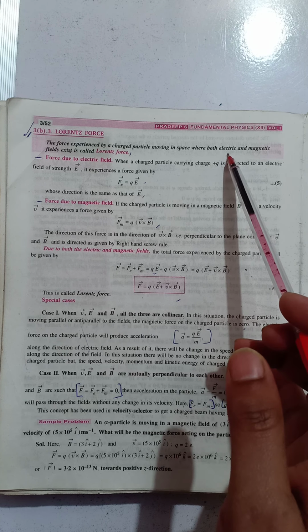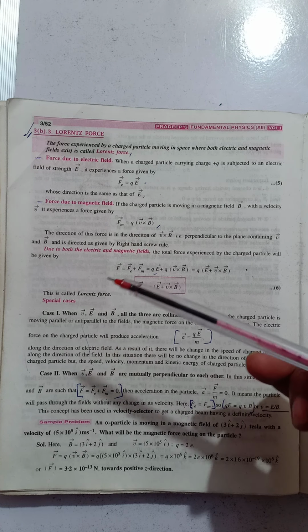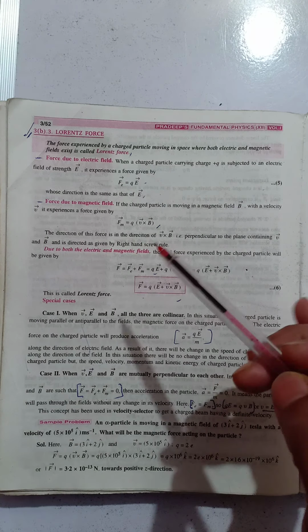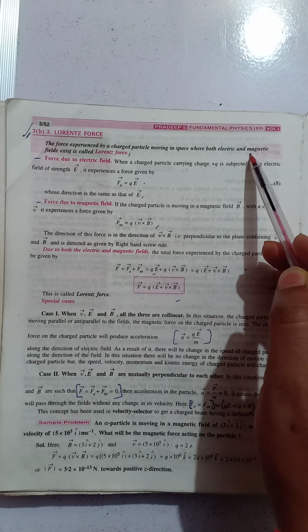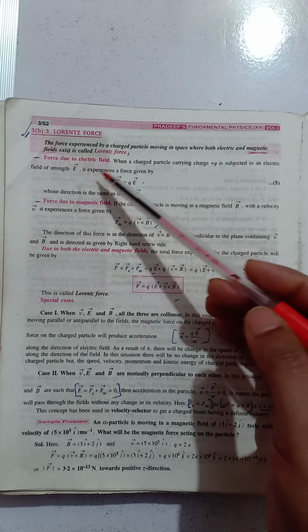So whenever a charged particle is present, it experiences the electric field, and the electric field will apply a force on that charged particle. The charged particle will automatically produce a magnetic field, because whenever there is an electric field, a magnetic field is automatically generated. So that magnetic field will experience a force by this external magnetic field. That force is known as Lorentz force.